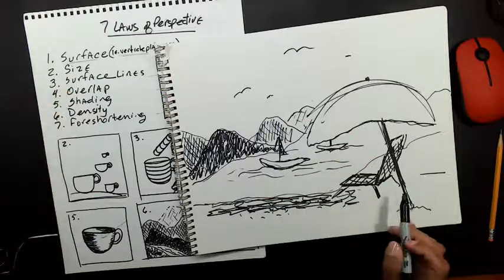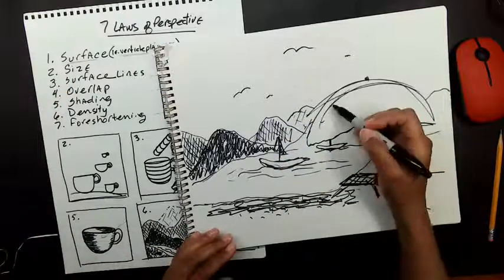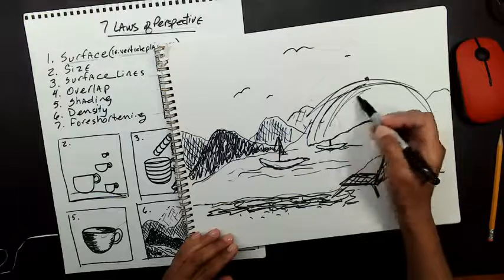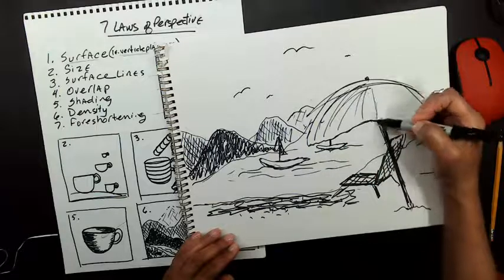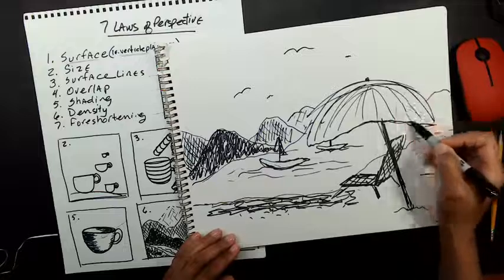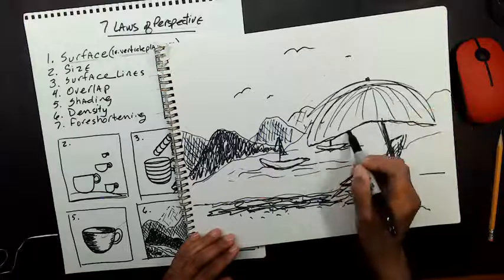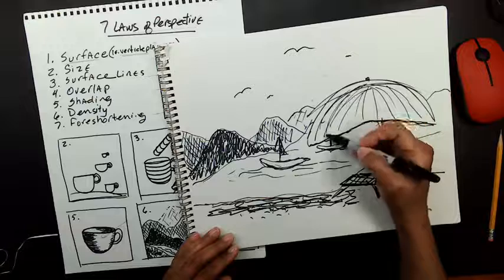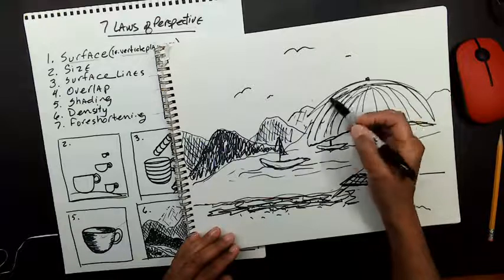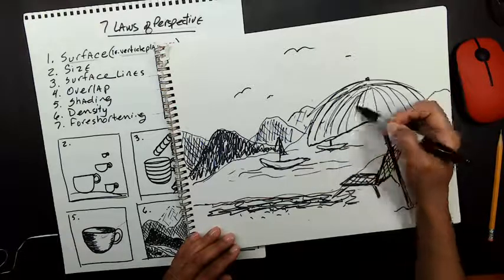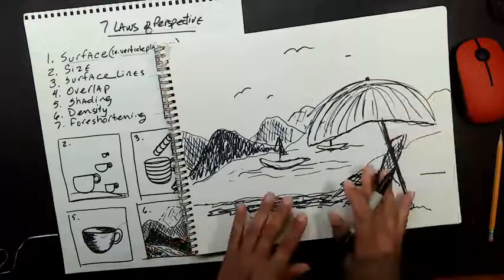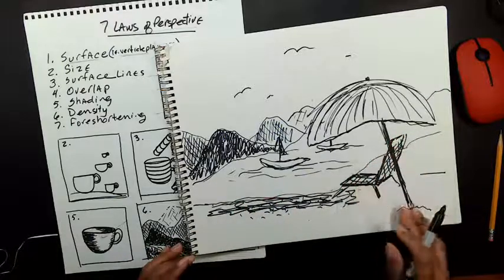we have surface lines. Oh, we didn't do surface lines. Surface lines, here we go. Surface lines, we know that this thing is rounded. So what we're going to do is put some surface lines, same as kind of like terrain lines. So surface lines help us to identify what the form might be looking like. So I just created surface lines on that umbrella.